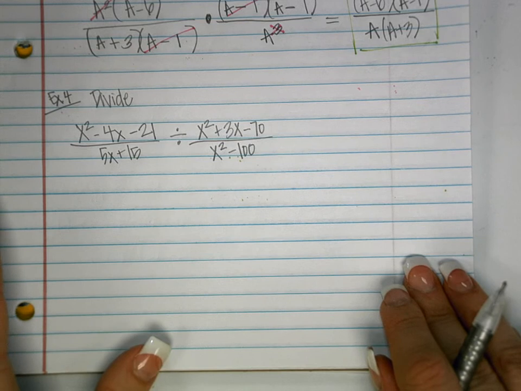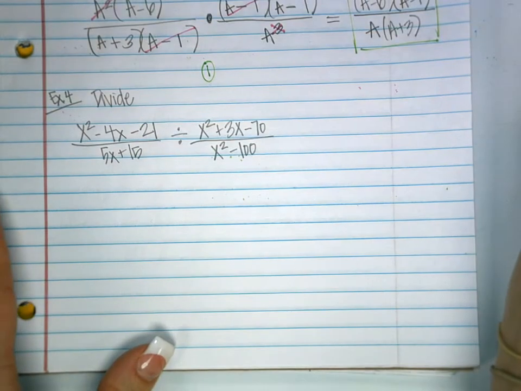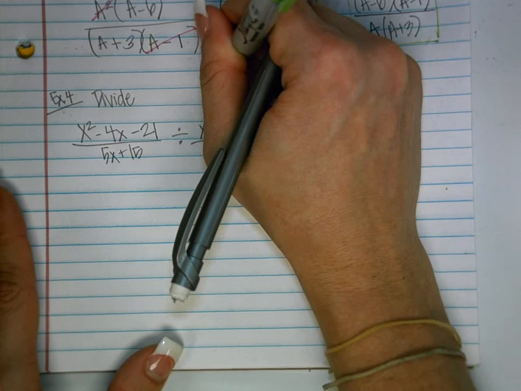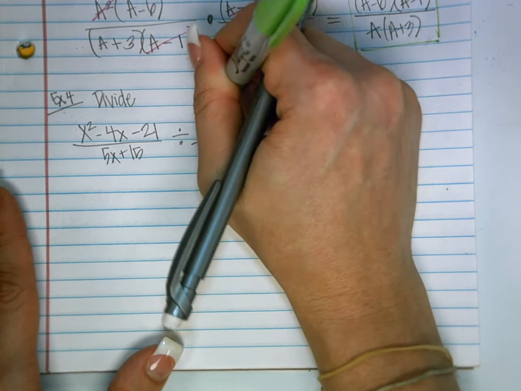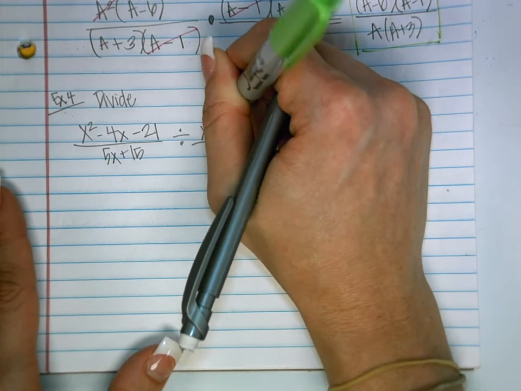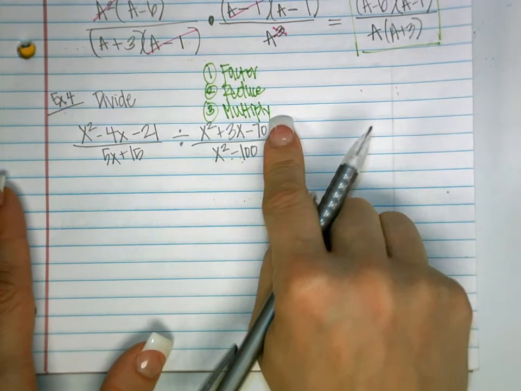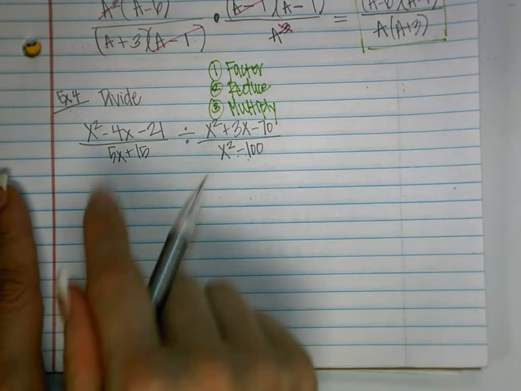Now, your steps are almost the same as for multiply. We're still going to factor. Two is reduce. And three is still multiply. So they're exactly the same as a multiply problem. First we're going to start by factoring.